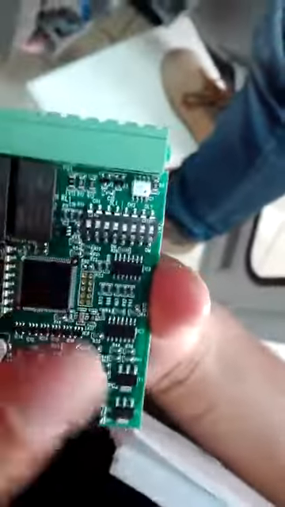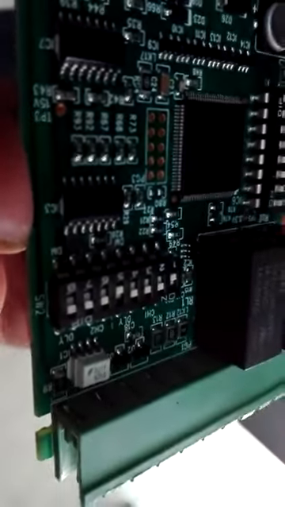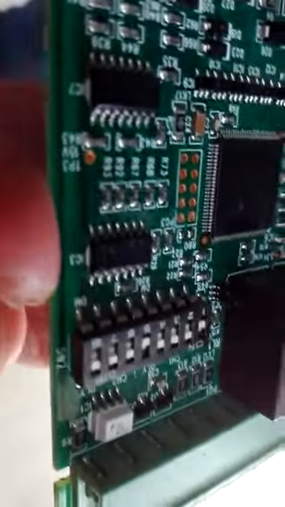So this is my card, this is SW2. We will make the change according to our setting. This is SW1.